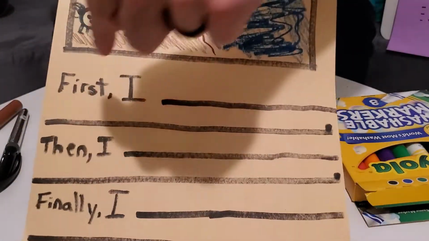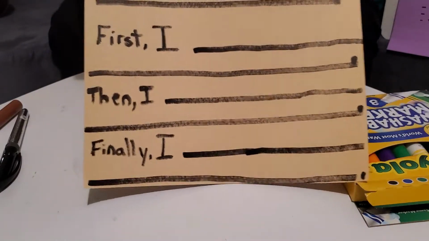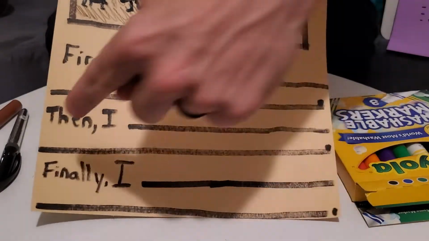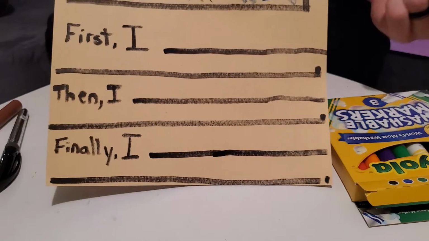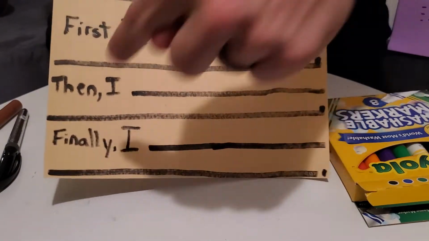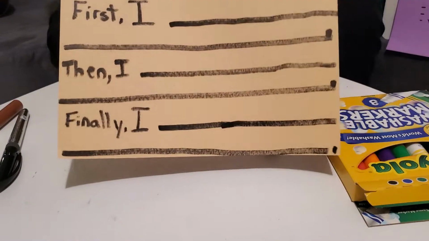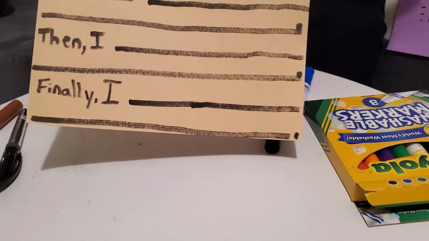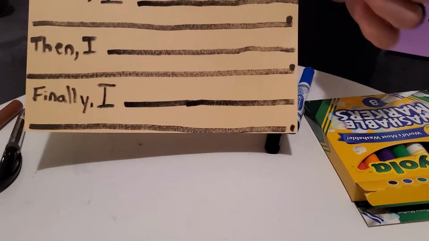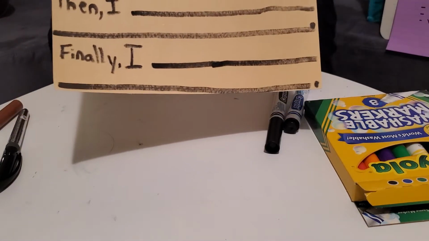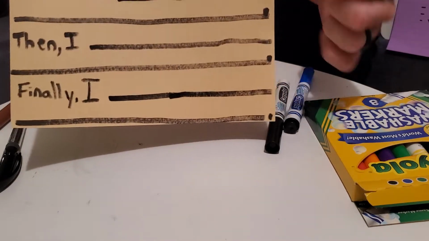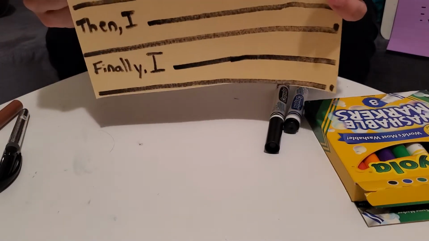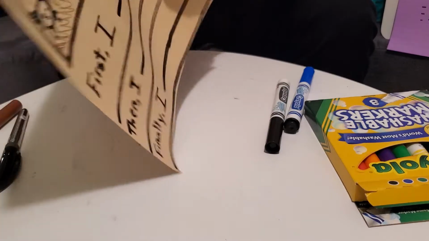It says, first. I want you to think what we did first. Then, so I want you to think what you did next. And finally. Finally is another word for last. So what we did at the end. So we're going to be telling the story using our photograph in order, okay? So first, let's take a look.